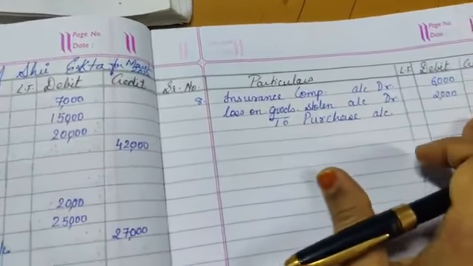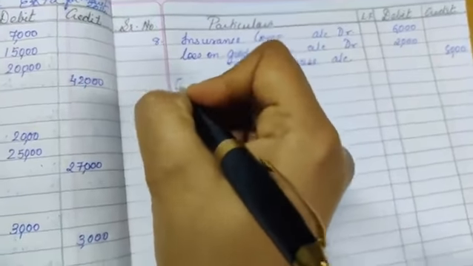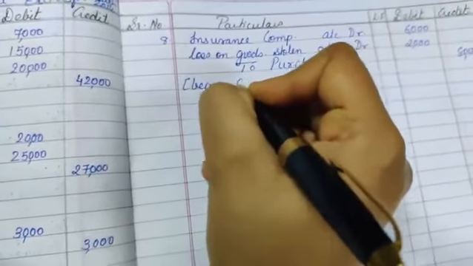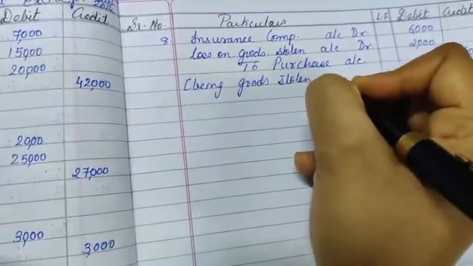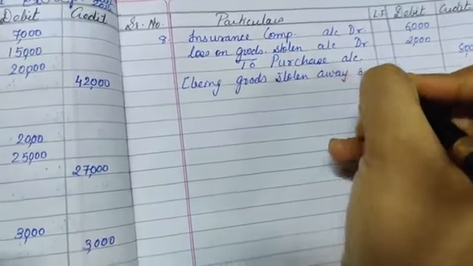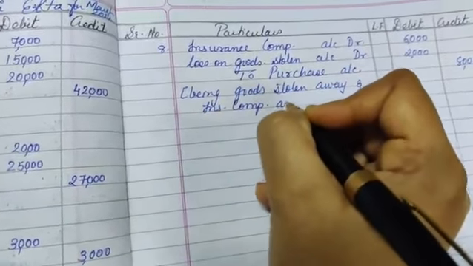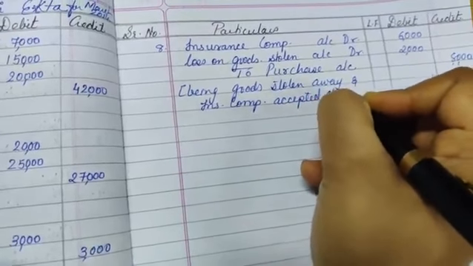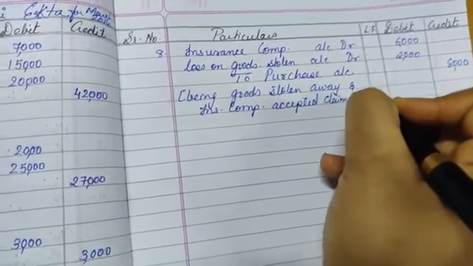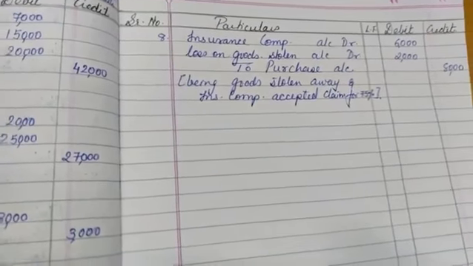So here to purchase account. Okay, so this will be your journal entry. Narration you will write down, being goods stolen away and insurance company accepted claim for 75%. Okay, so this is your narration.